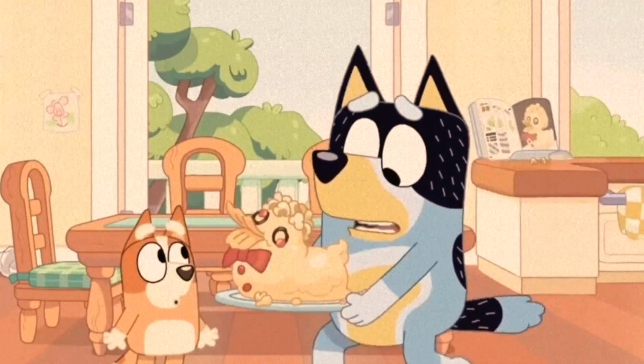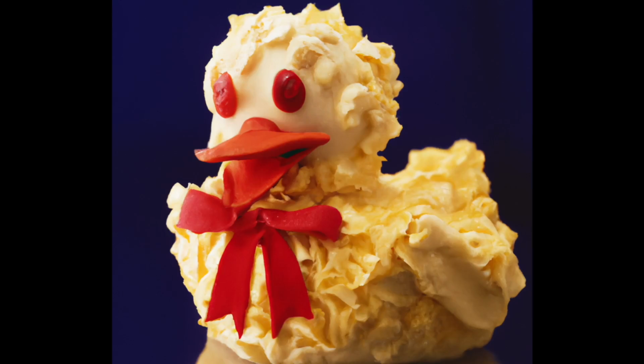Here's your duck cake, mate. I did my best. Please give it a go for yourselves. Do it with your kids. There are plenty of laughs to be had.